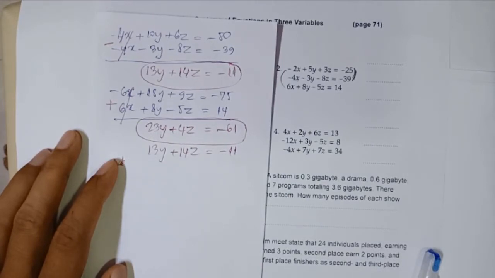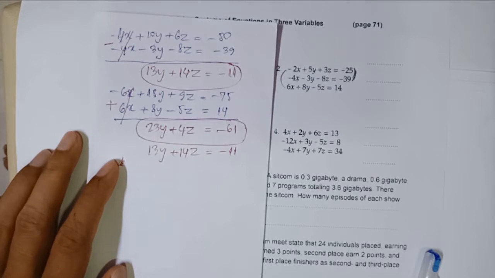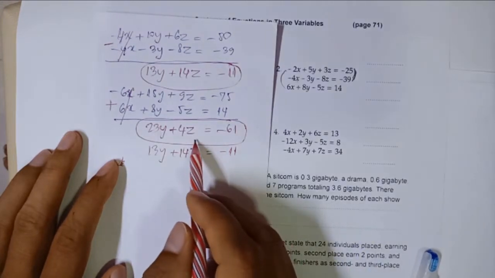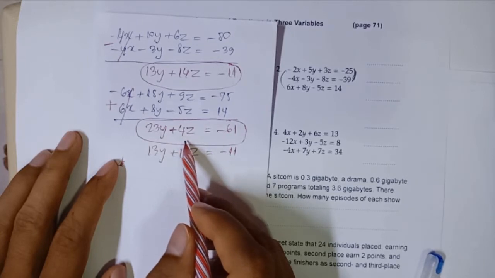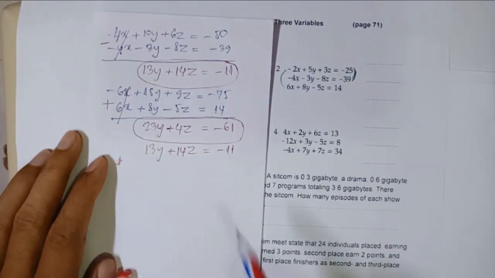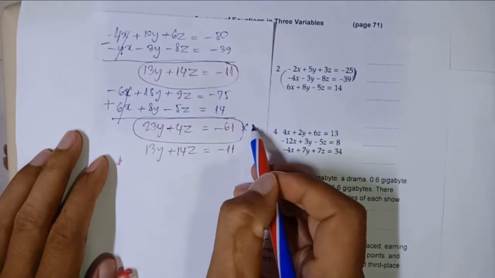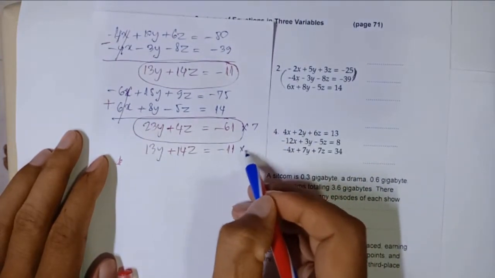So I'm going to multiply this. If you simplify z, let's see first, it's going to be simplified at 28. So you multiply this by 7, and you multiply this one by 2.